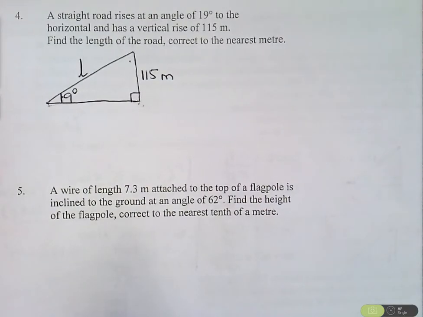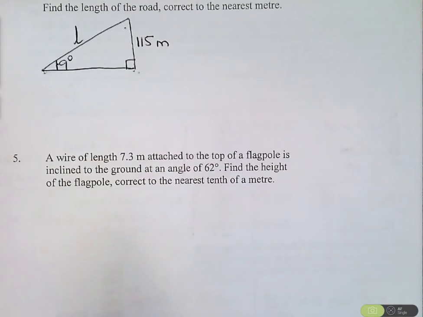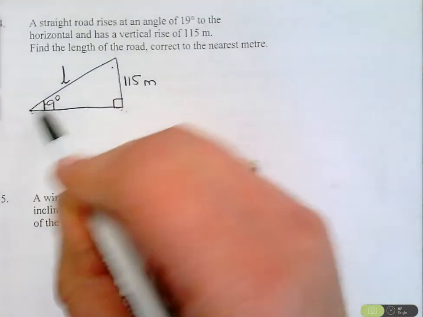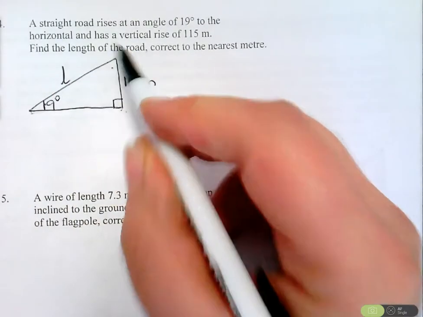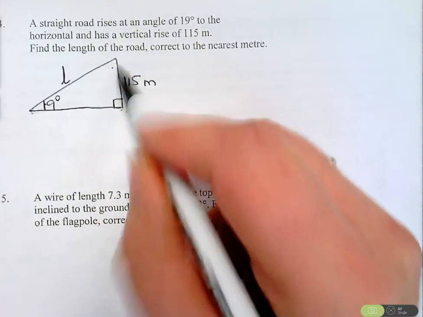Can I go to the next question? Next question. No. There's the road. The road rises. That's the road. That's the vertical rise. Look, girls, I'll just do this one.